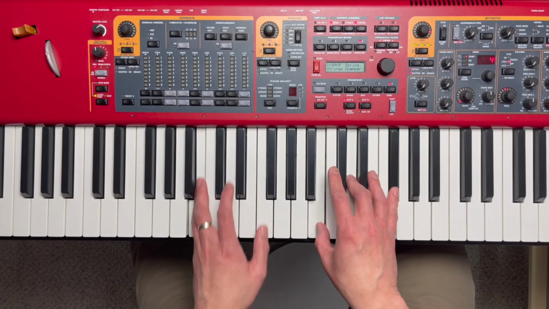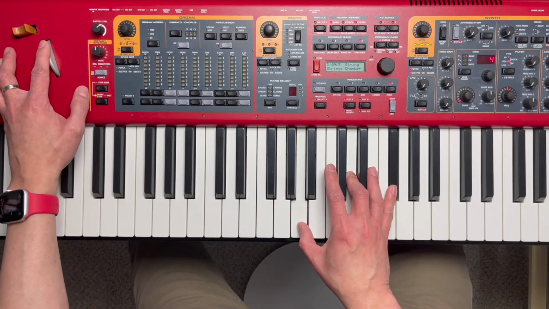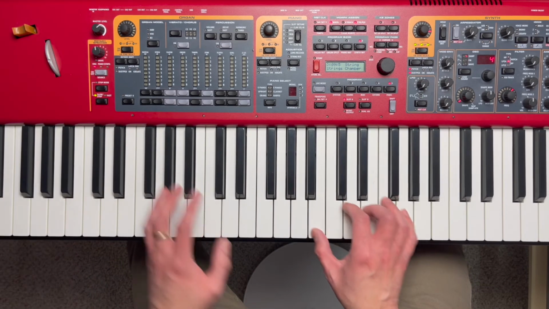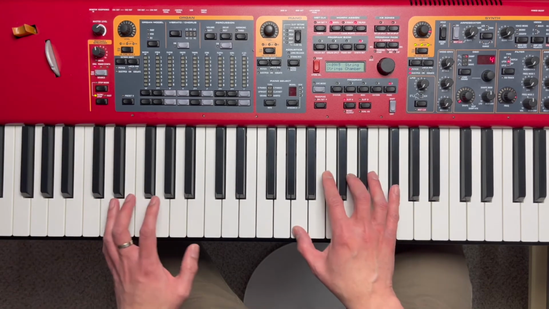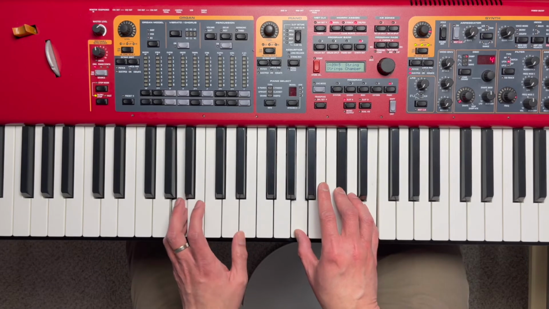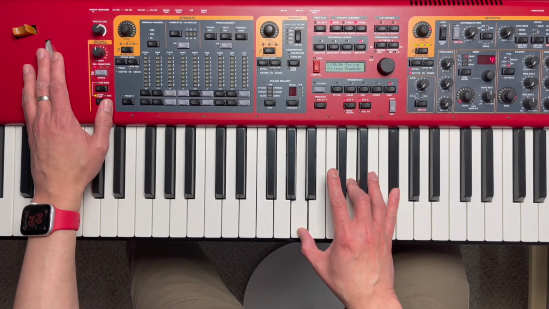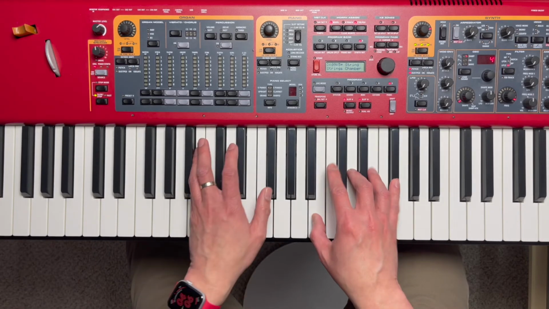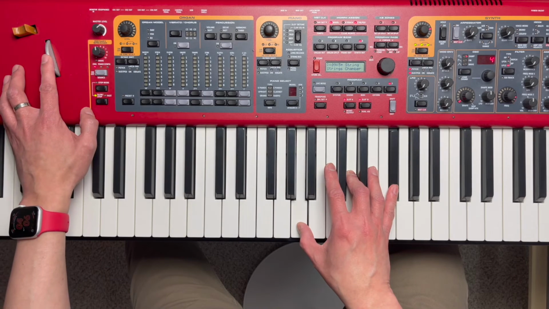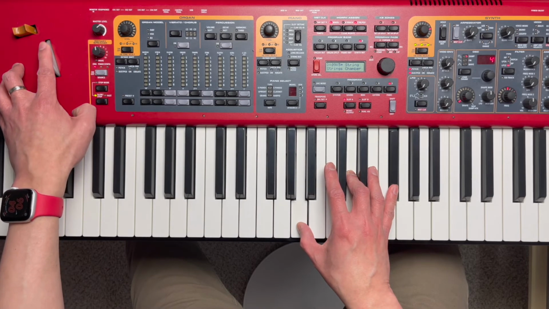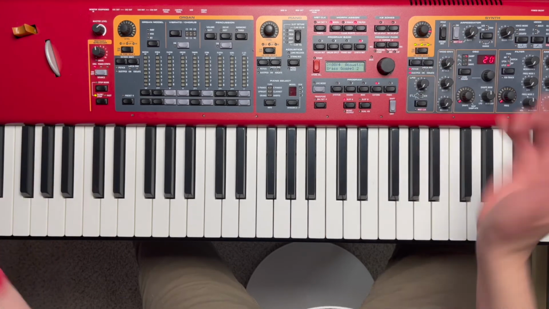Maybe you can start a verse like this with the frequency really low, and as you go to the pre-chorus, you can build it up. And then during the chorus, let's listen to some. There's also brass.